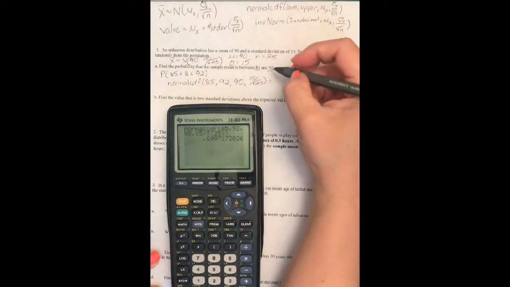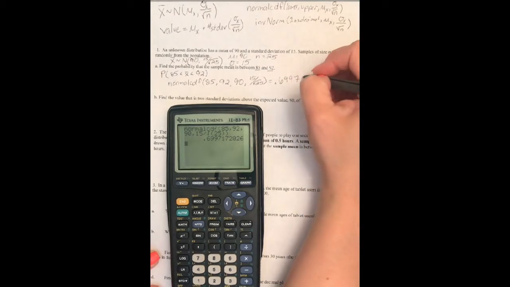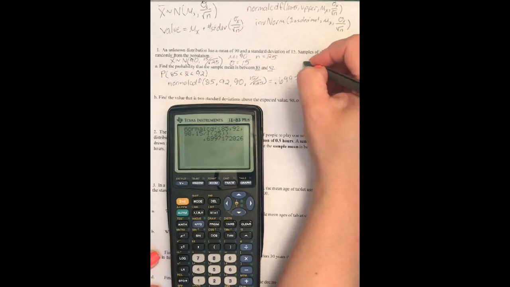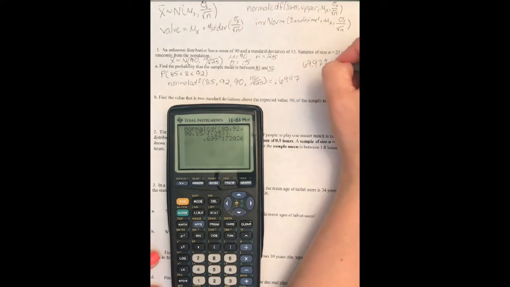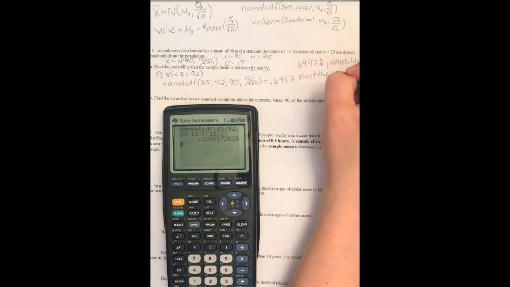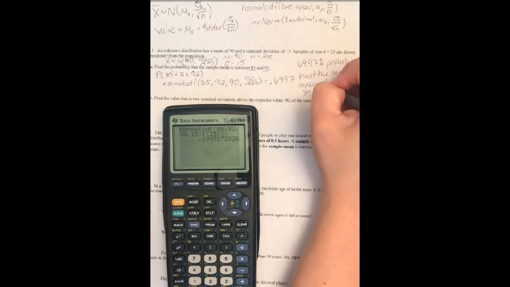And we get an answer of 0.6997 or 69.97% probability that the sample mean is between 85 and 92.